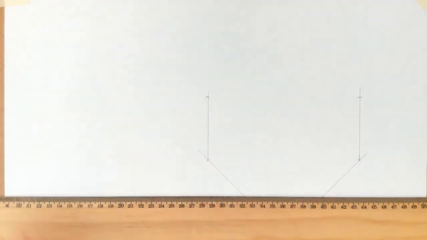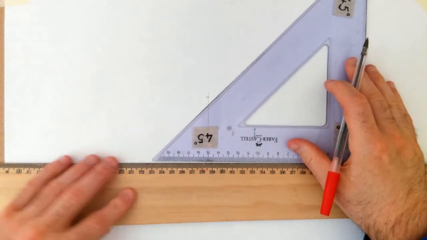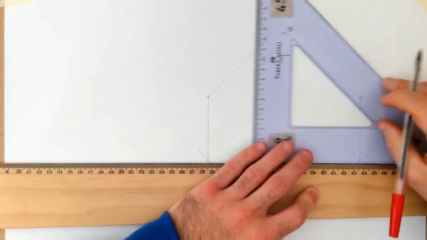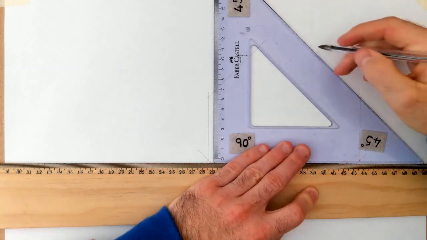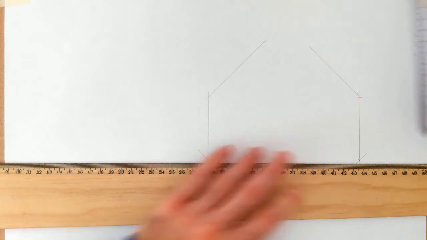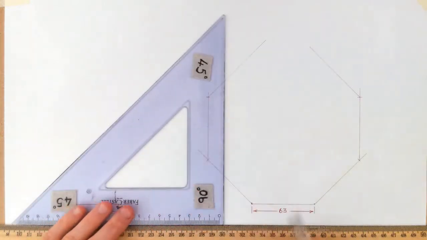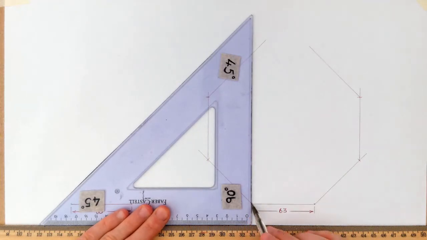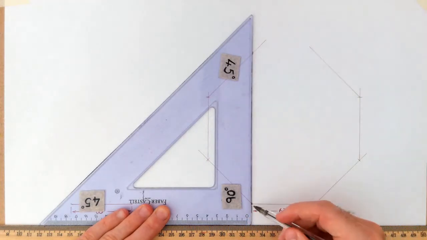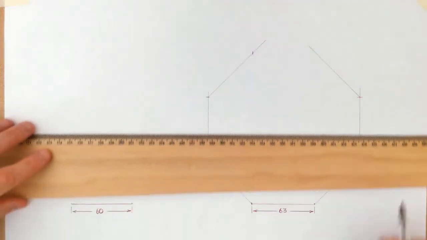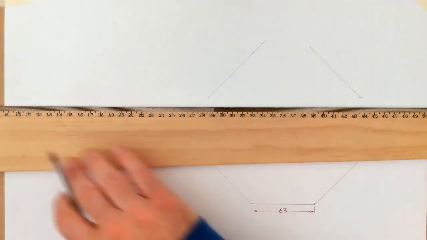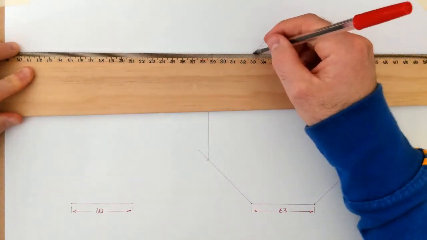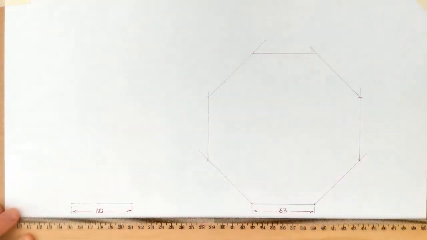Finally, we're on to the top portion now. Project in at 45 degrees going in here and here. To save me a bit of time, instead of marking 63 again, the top one should be in line with this point down here, so I just make a little mark directly above that one. Where it hits there, I can project the line across. And there is our octagon.